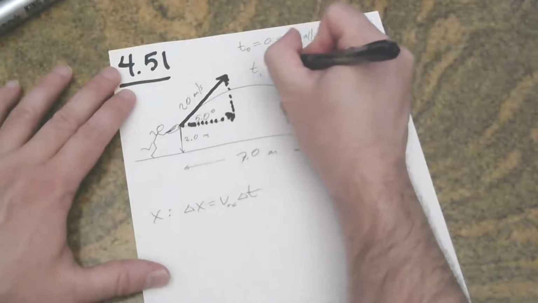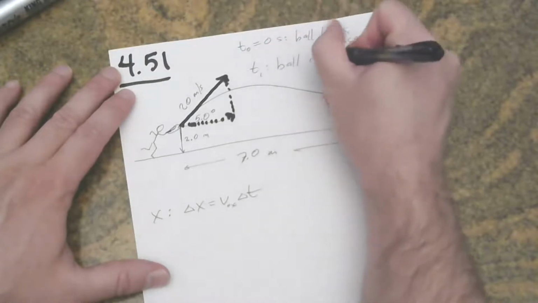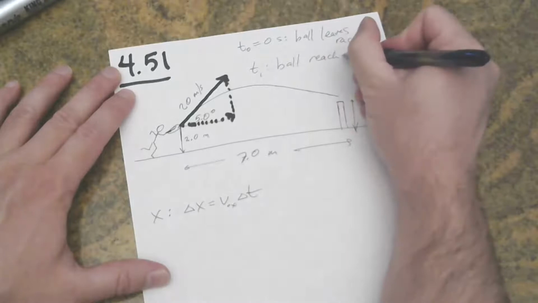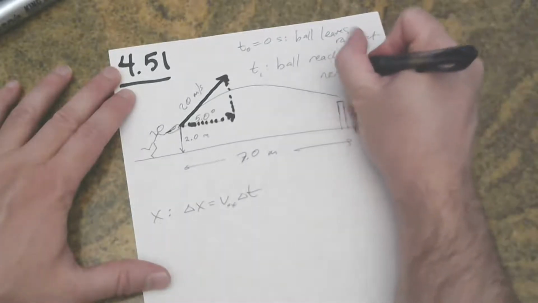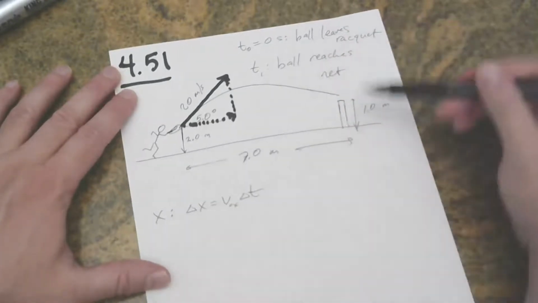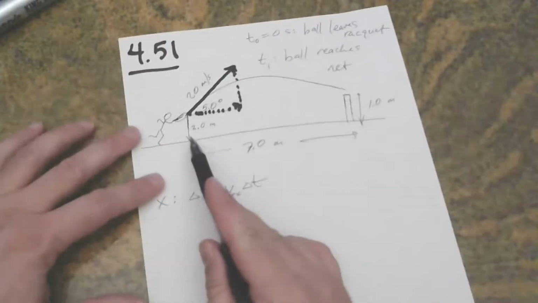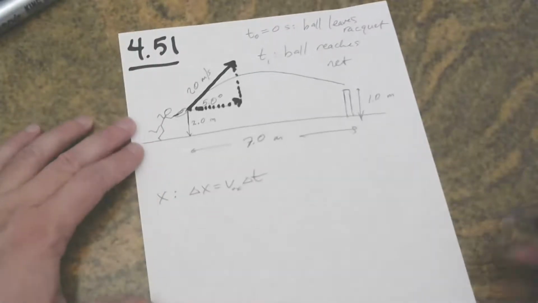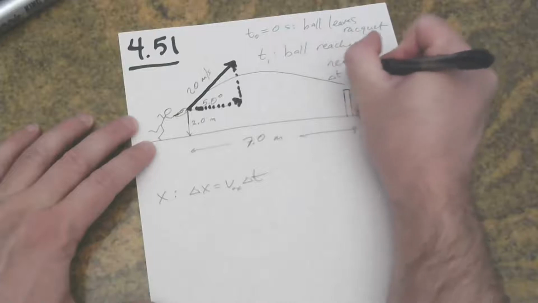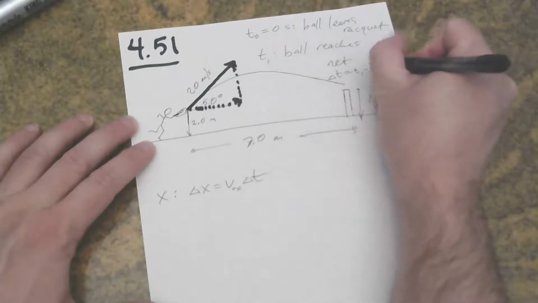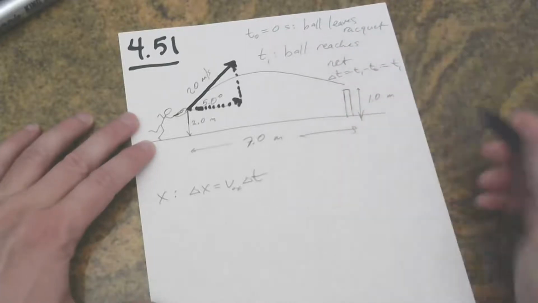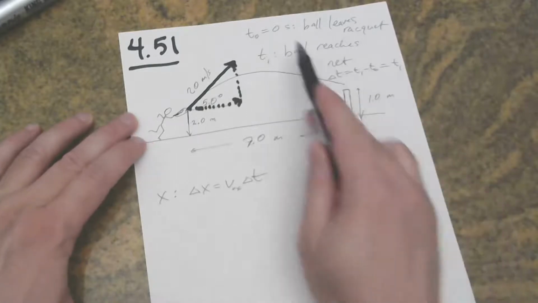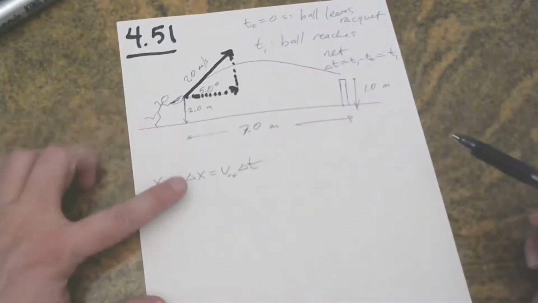T1, ball reaches the net. And by reaches the net, I mean that its x-coordinate is equal to 7. So it may be above or below the net, but it has gotten to that x-coordinate. And then that means delta t, well, that would be T1 minus T0, which is just T1. Delta t is just T1 here because our initial time is 0 seconds.